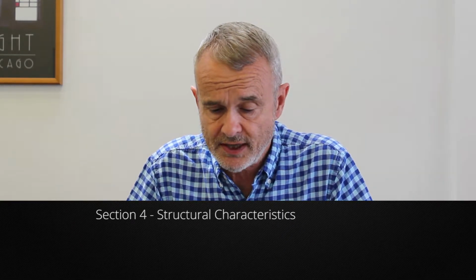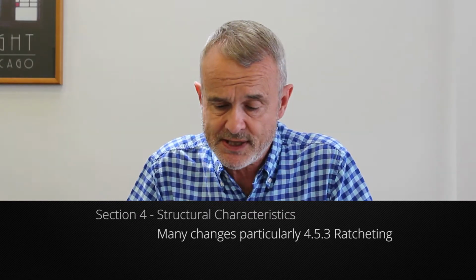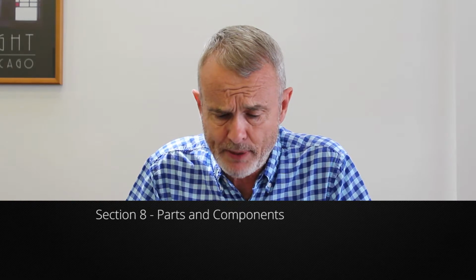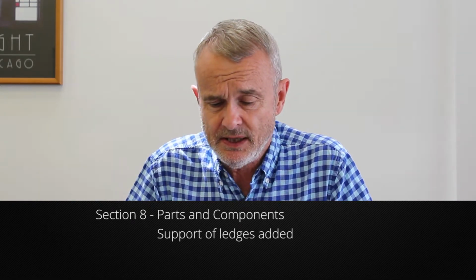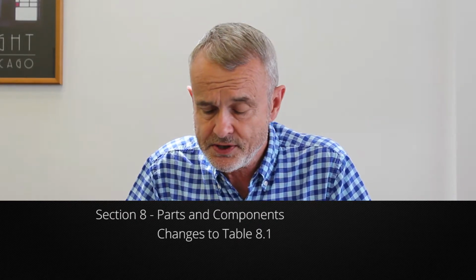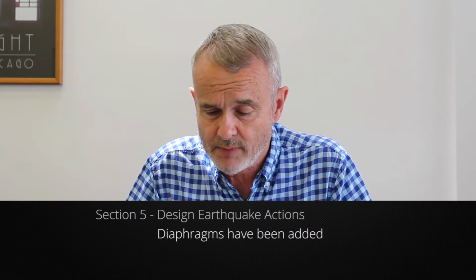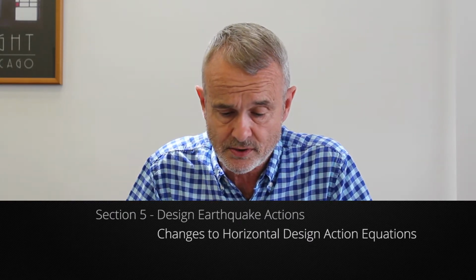Section 4, structural characteristics, a lot of changes, but particularly the addition of 4.5.3 ratcheting. Section 8, parts and components, particularly support on ledges has been added, and no changes to Table 8.1. Section 5, design earthquake actions, diaphragms have been added, and some changes to horizontal design action equations.